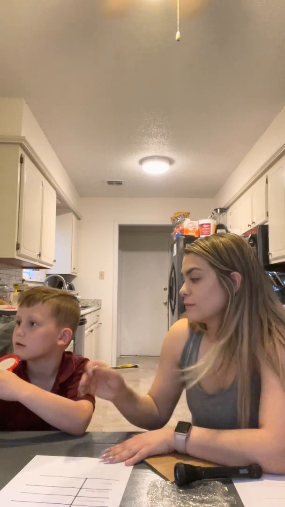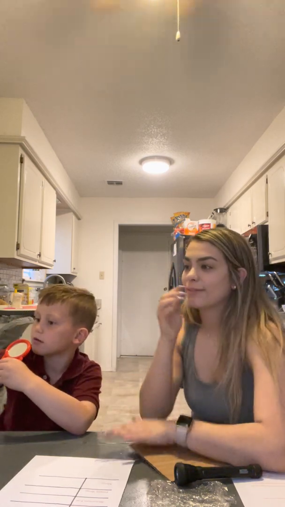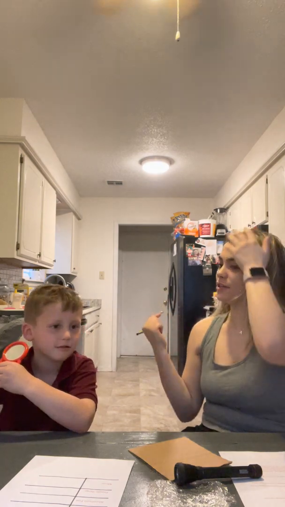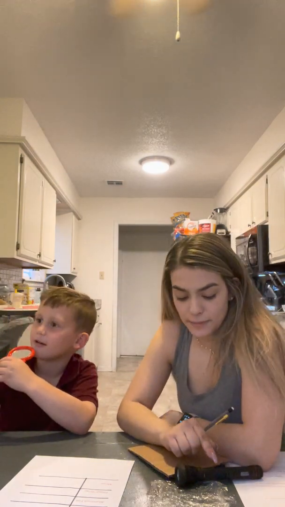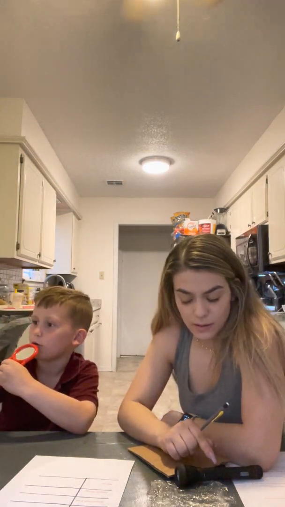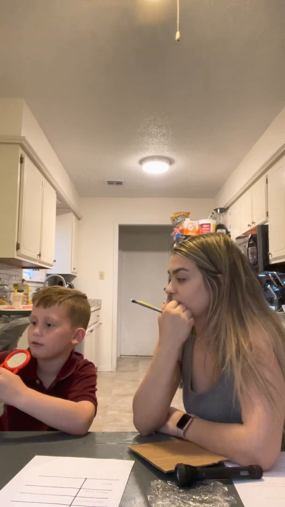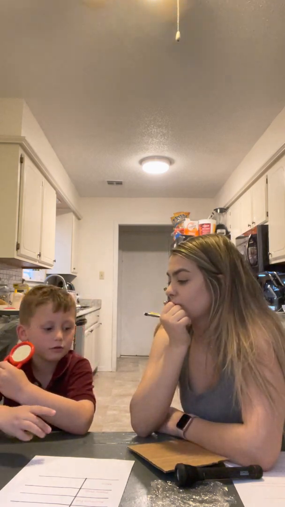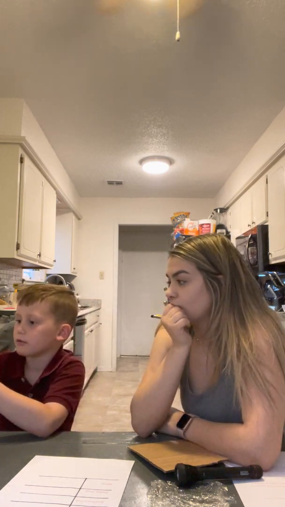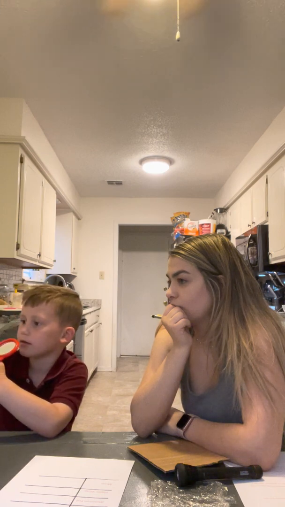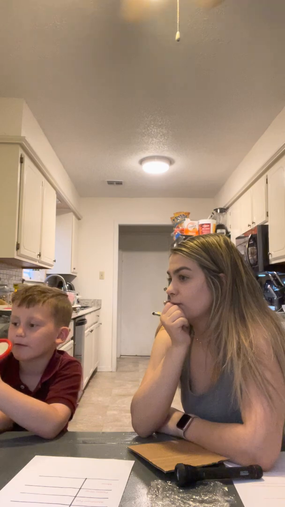Look at that, look. I know. It's a reflection, but what do you think's going to happen to the flashlight when you aim it at the mirror? It is making the light, and the other flashlight is pointing at the mirror light, it makes the light bigger from the shadow.